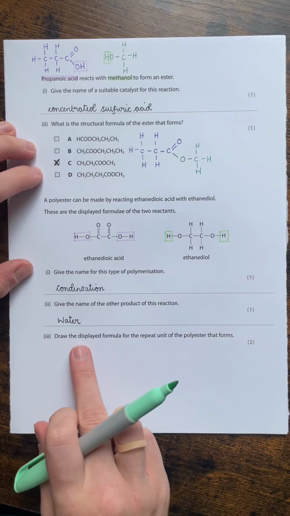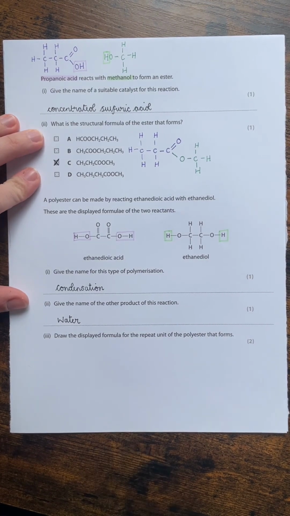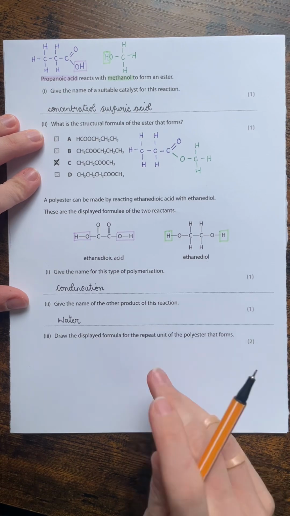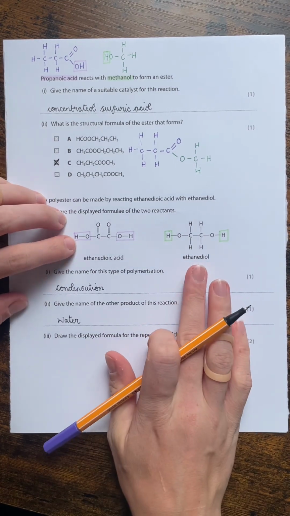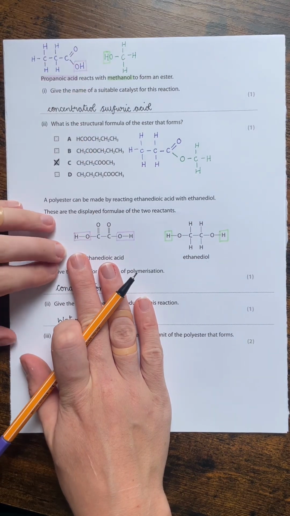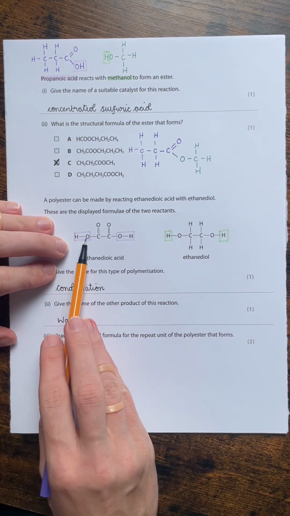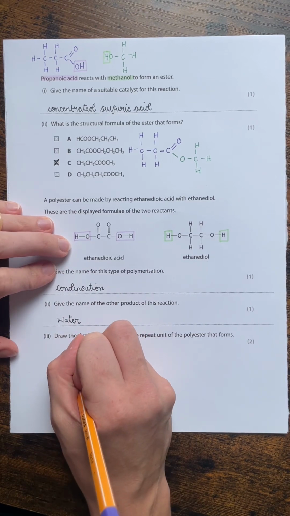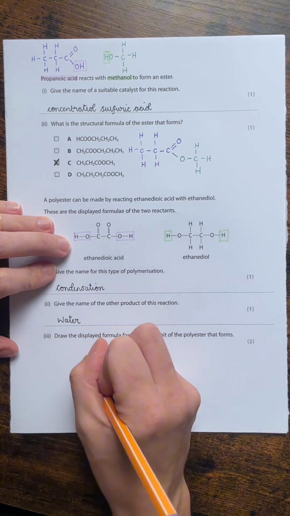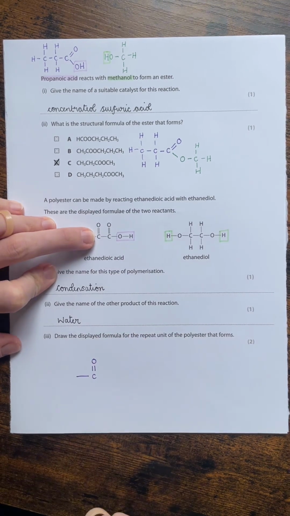Now that's all going to help us to draw the displayed formula for the repeat unit of the polyester that forms. So starting with, and it doesn't matter which one we start with here, but I'm going to stick to the same sort of logic that I did with my ester. And if I've got rid of this OH, the first thing I'm going to have is my trailing or continuation bond to the carbon with the C double bond O, which is that one there.